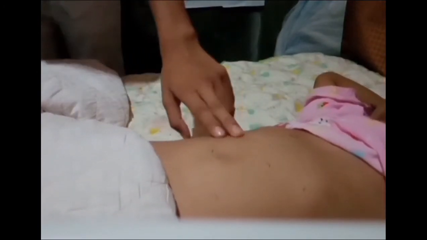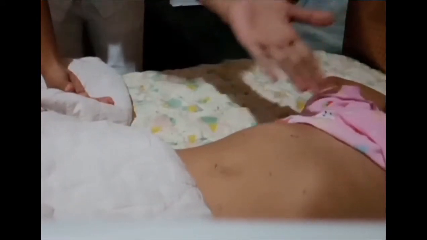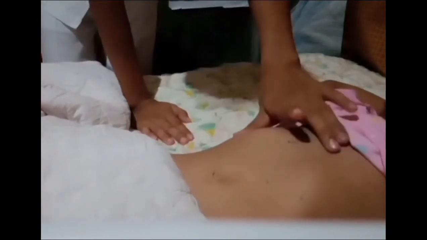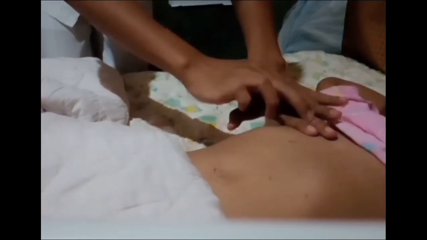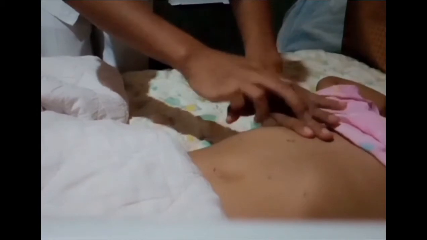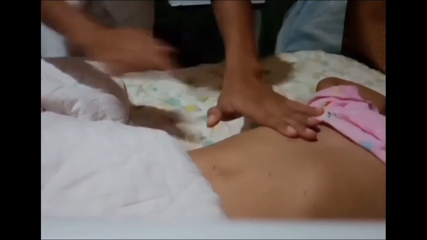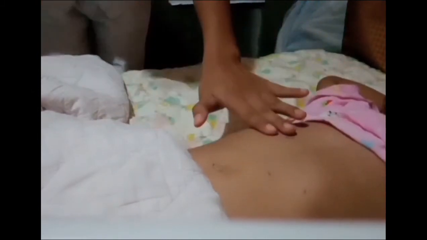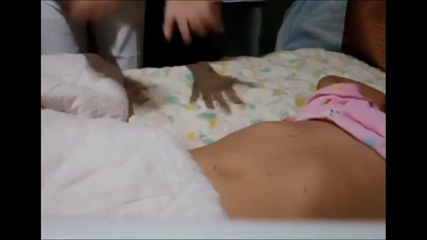And next is to assess the upper border, so we will percuss over the upper right chest at the midclavicular line and percuss downward. We will note the change from lung resonance to liver dullness. And we will mark this point, so it is the upper border of the liver dullness.